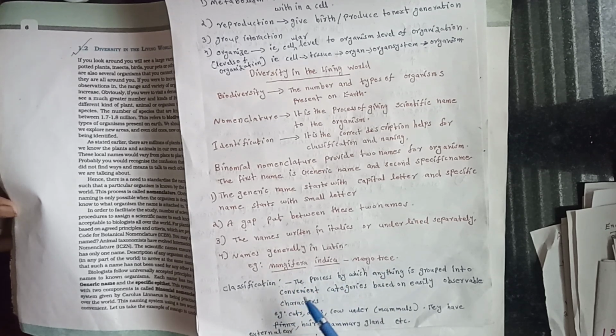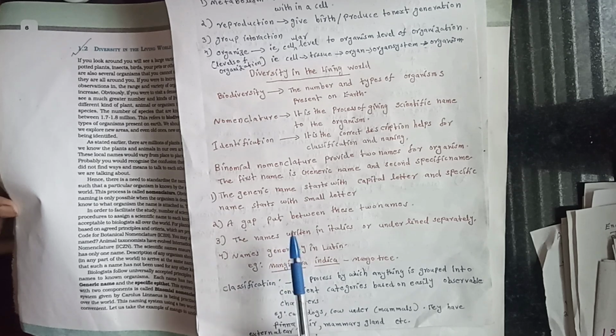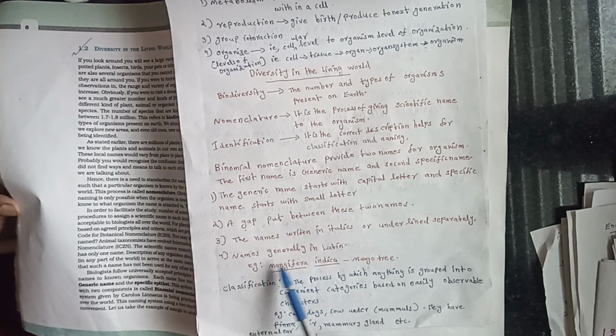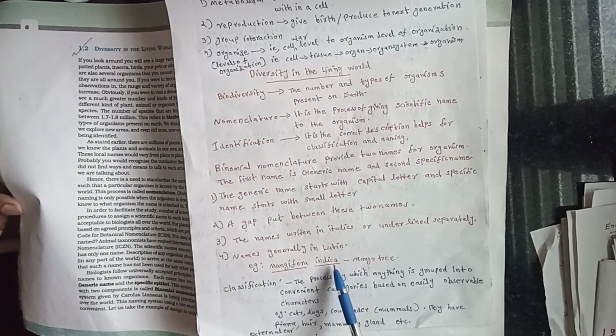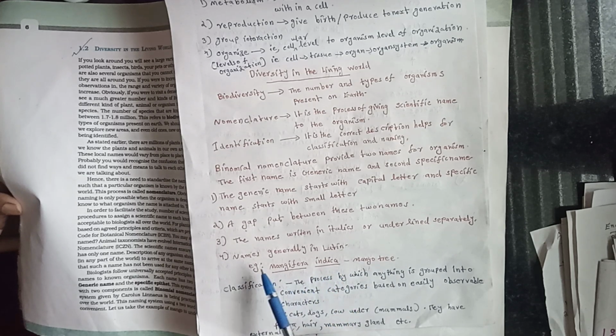There are certain rules for binomial nomenclature. The generic name, the first name, starts with a capital letter and the specific name starts with a small letter. A gap should be put between the generic name and the specific name. The names are written in italics or underlined. All names are generally in Latin.